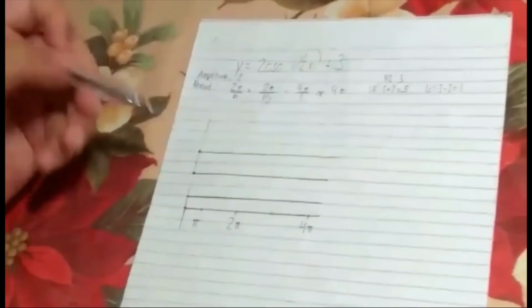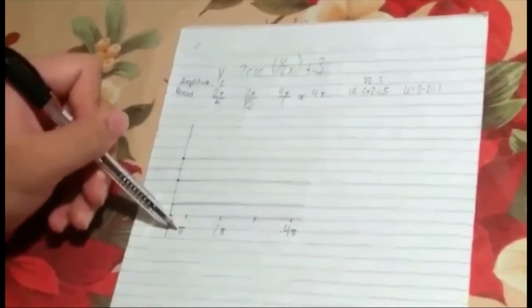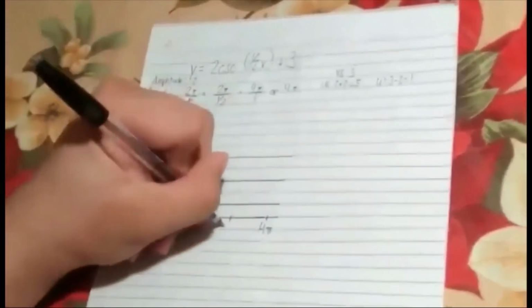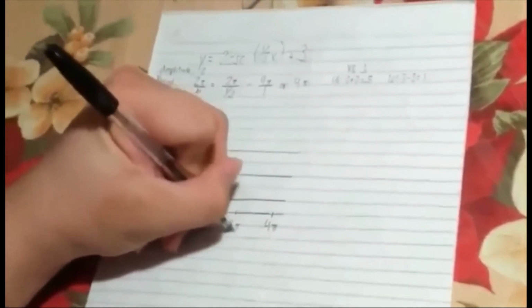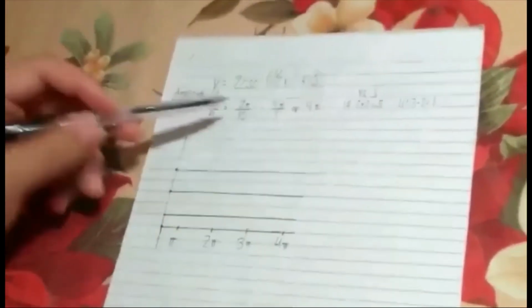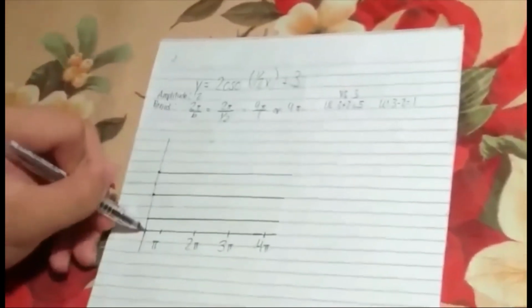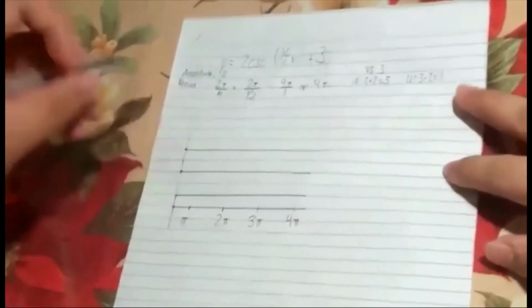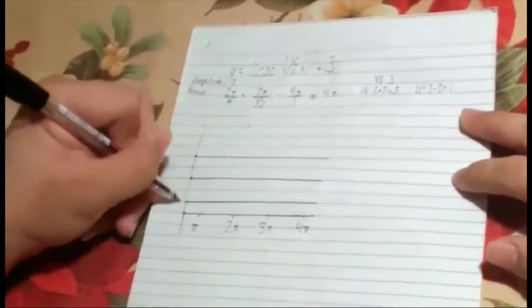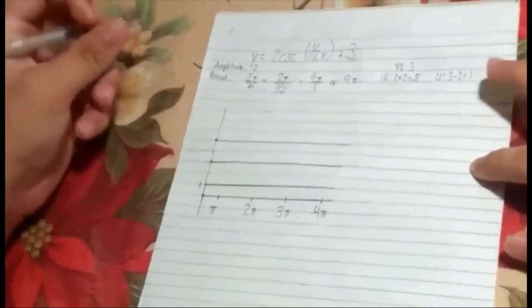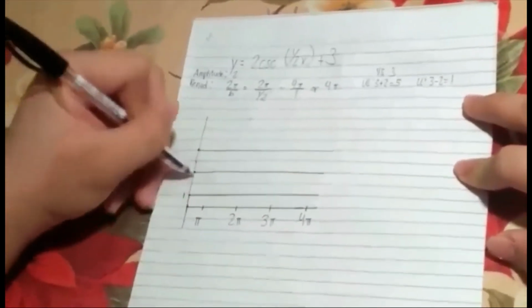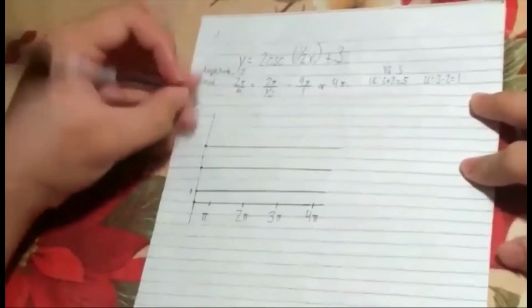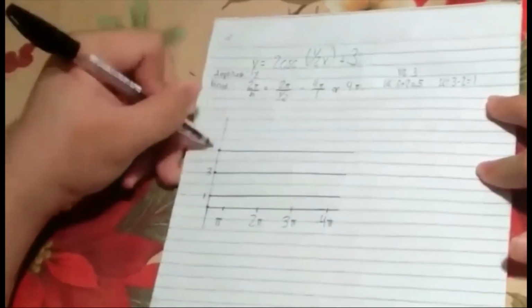So basically we know that this is a sequence. So 1 pi, 2 pi, then this is 3 pi. Next is to find the lower limit, which is 1. So from 0 to 1, let's draw a horizontal line. Next is the vertical shift, which is 3. So from 0 to 3, then draw a horizontal line. Next is the upper limit, which is 5, then draw a line.